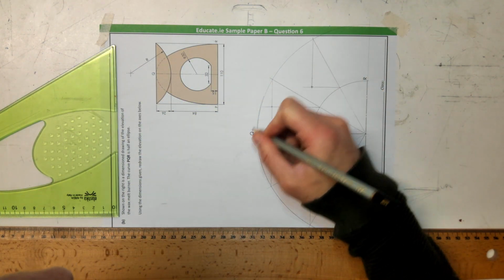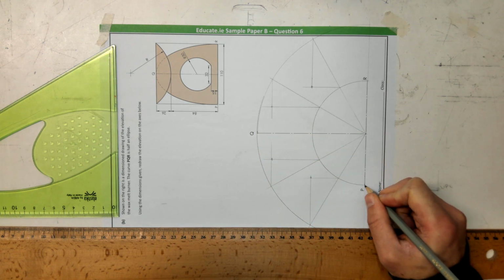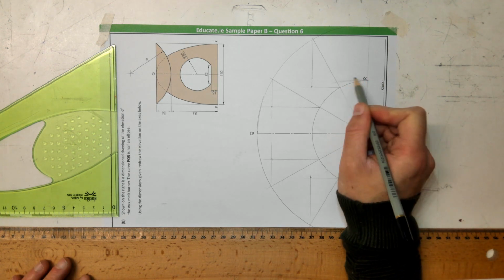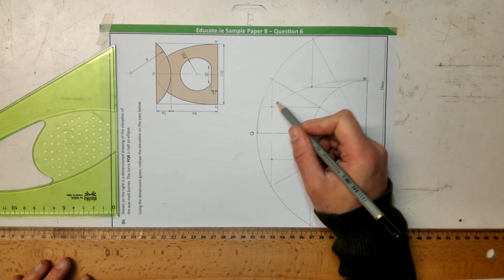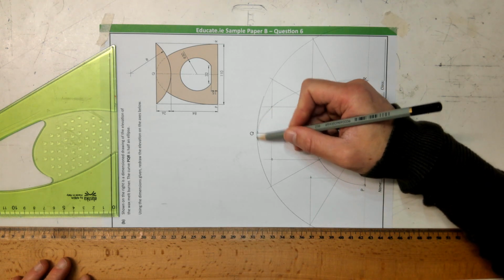So now I have my points here for my ellipse. What I can do then is lightly connect them together like that.